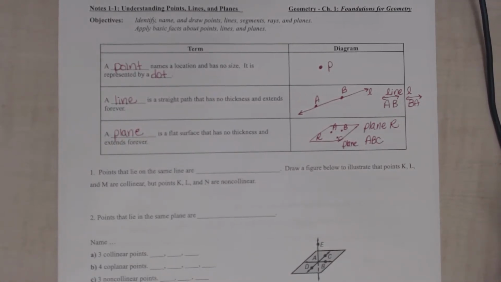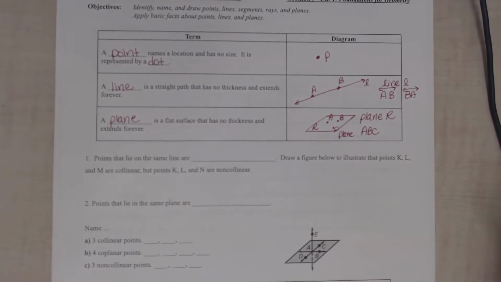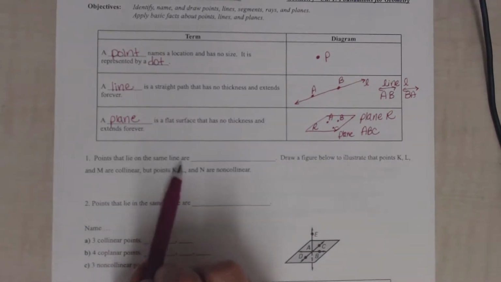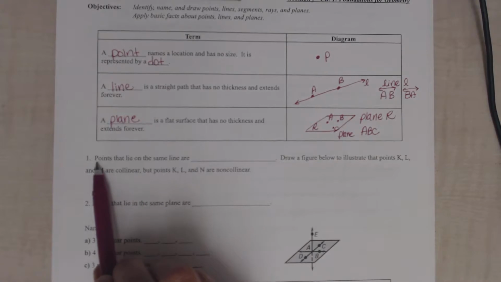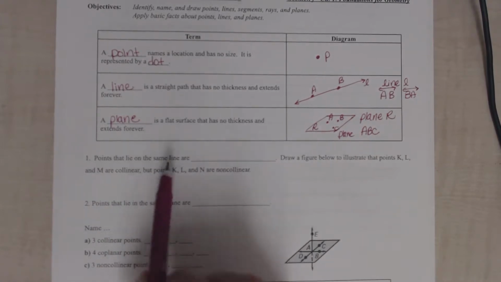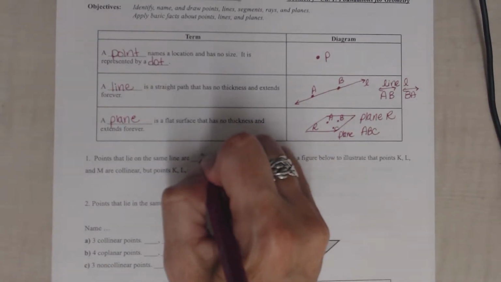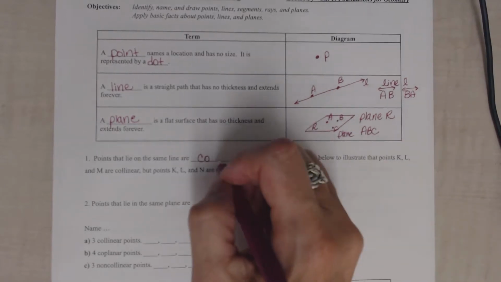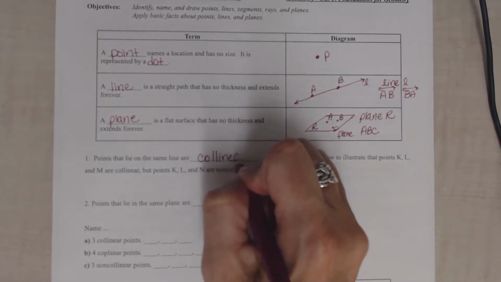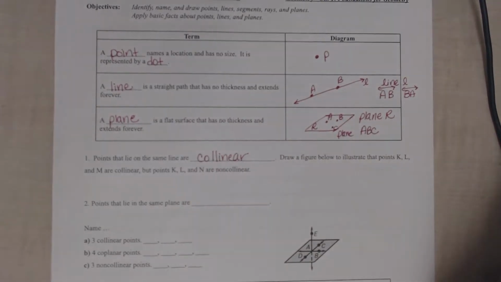Okay, so let's talk about what happens when you have several points that lie on the same line, and those are called collinear. Co meaning together, and then linear. So points that lie on the same line are collinear.